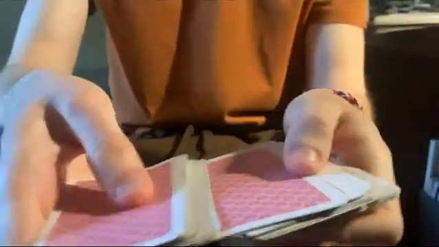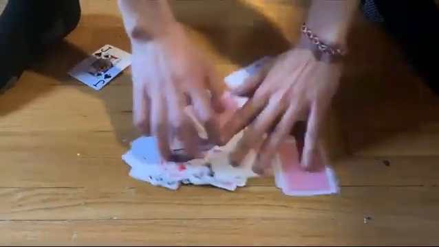Why, hello there. Would you like to see a magic trick? Uh-oh. No! My perfectly sorted deck of cards. How? What do I do?